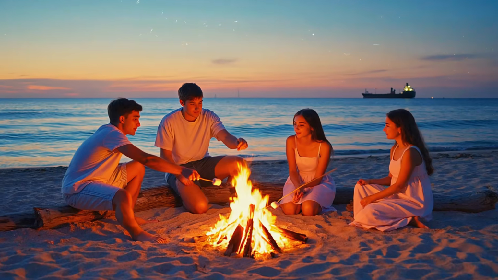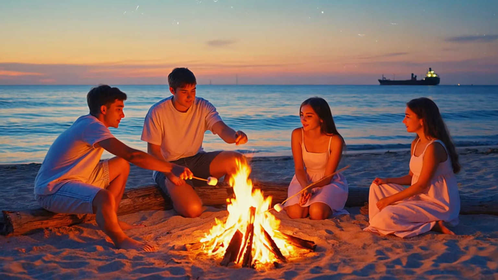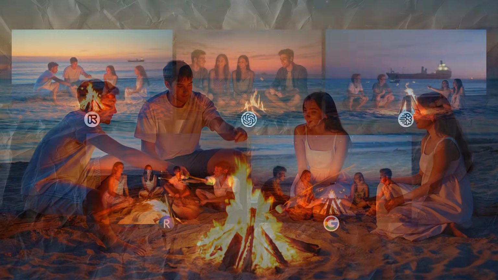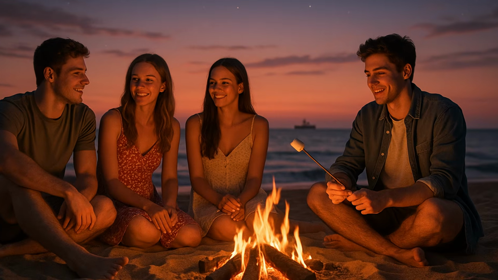Runway created almost perfect image. All the elements I mentioned in the prompt are here. There is just additional stick with marshmallow in the bonfire. ChatGPT also did good job. There's no unnecessary or missing details.